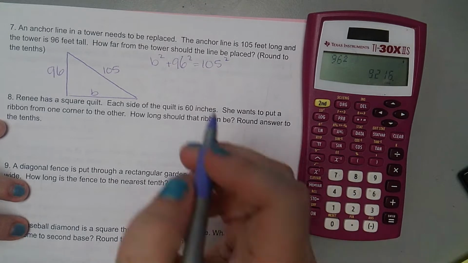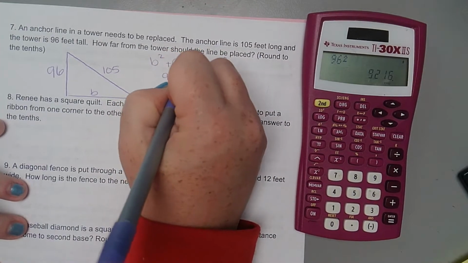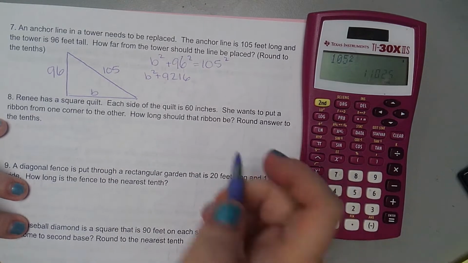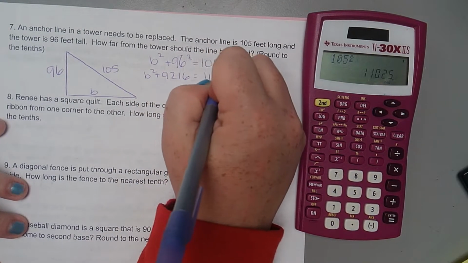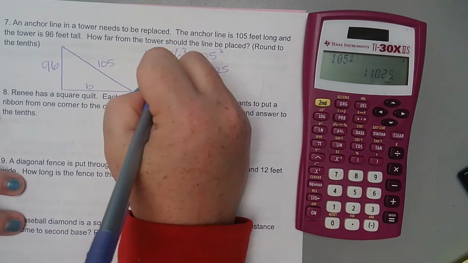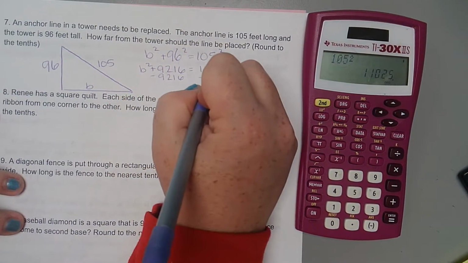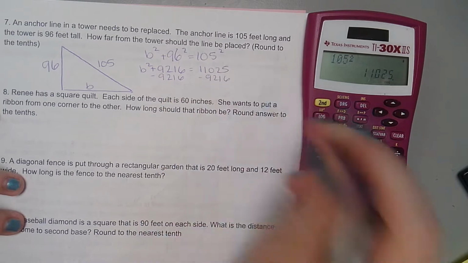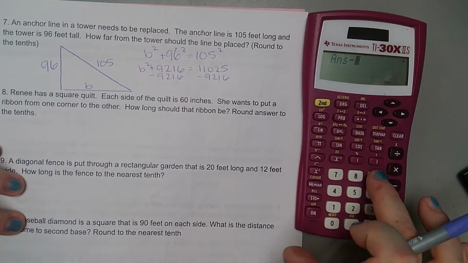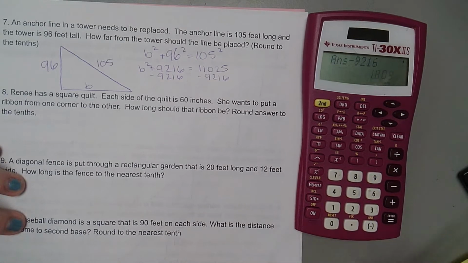96 squared is 9216. 105 squared is 11025. We need our variable by itself, so let's do some subtraction. I'm going to do minus 9216.